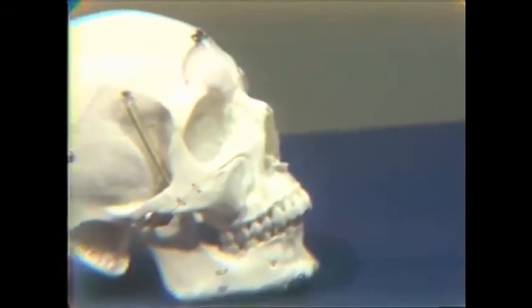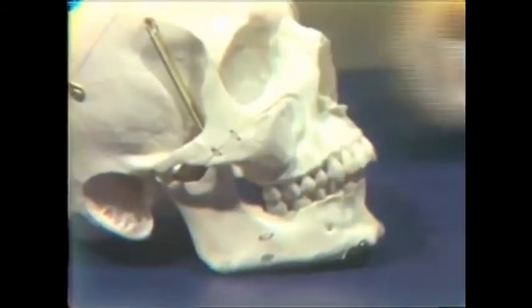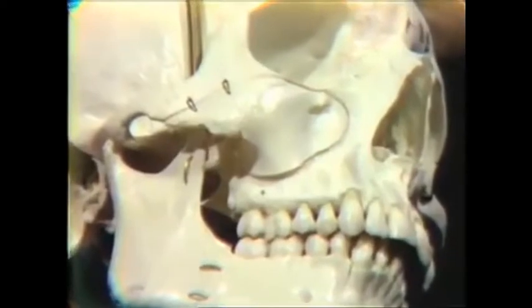All right, let us show you on the skull now how we accomplish this. I'm going to tip the skull over here just a little bit so you can see a little better. All right, with the mouth half closed and again cheek retracted to get the tissues tense in the vestibular area.